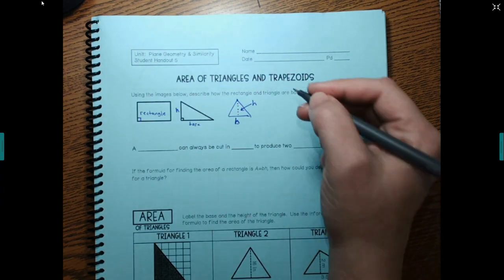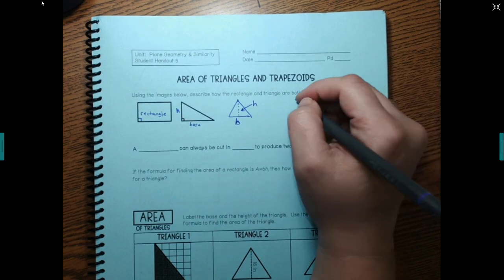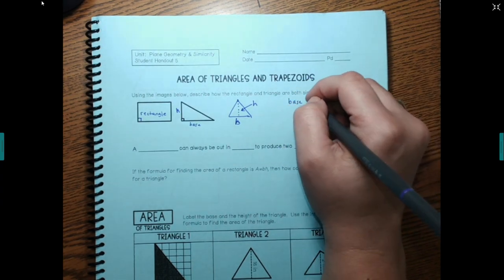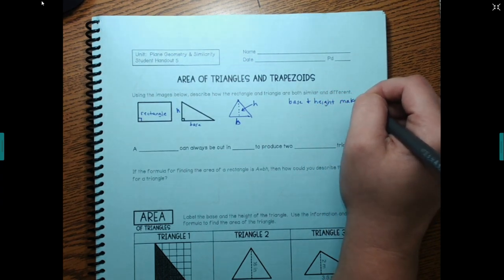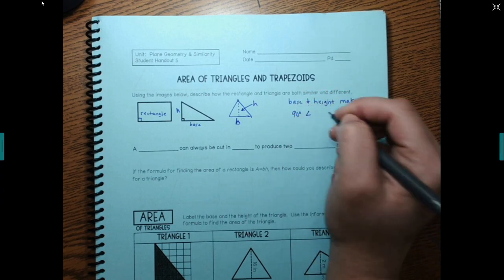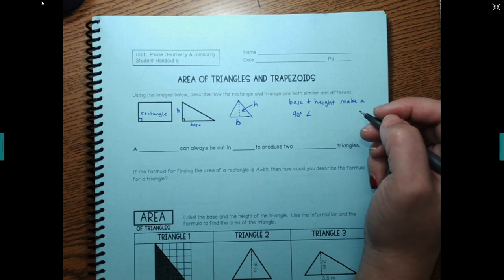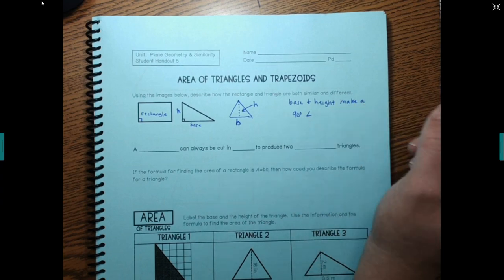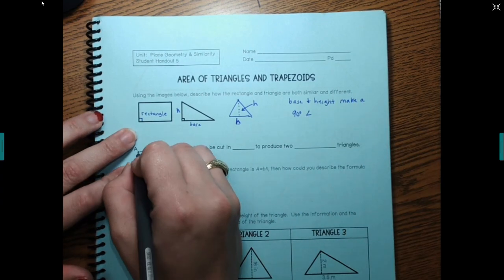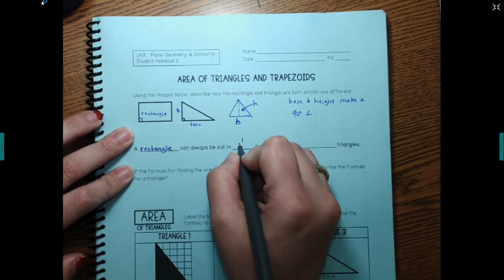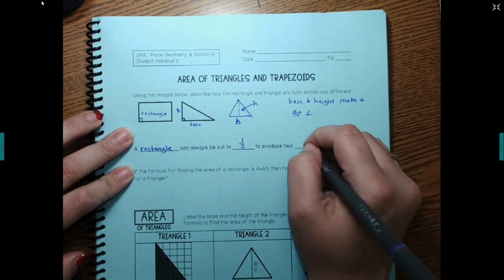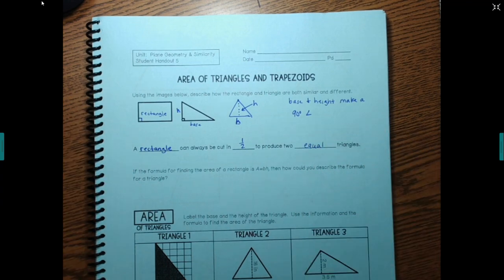You just have to remember your base and height make a right angle. Our base and height make a 90-degree angle, okay? This is called perpendicular. You'll see that word later, like when you get in geometry, but perpendicular just means it makes a 90-degree angle, okay? So a rectangle can always be cut in half to produce two equal triangles. That's where the 1/2 comes from, is because you cut it in half, okay?